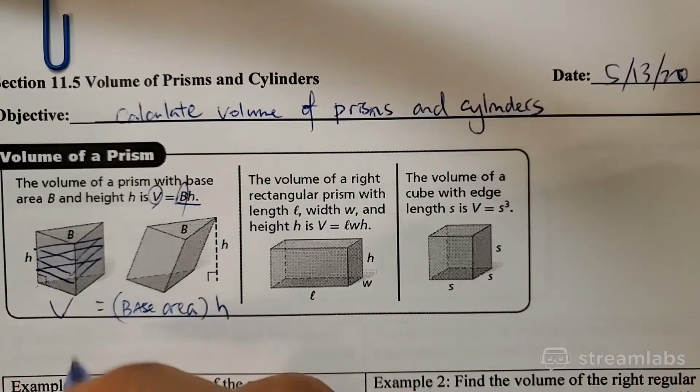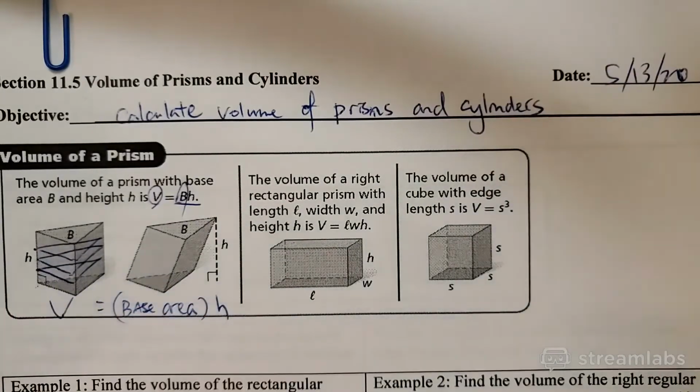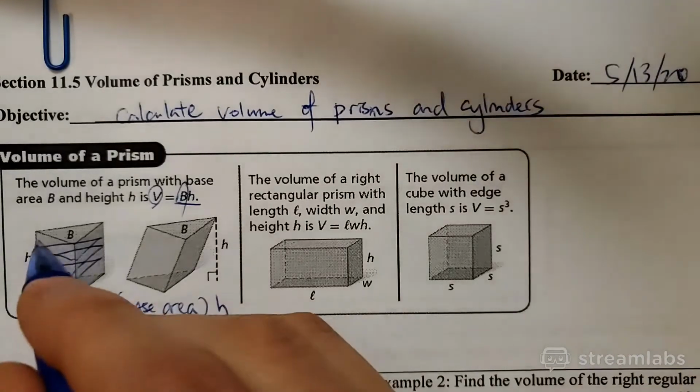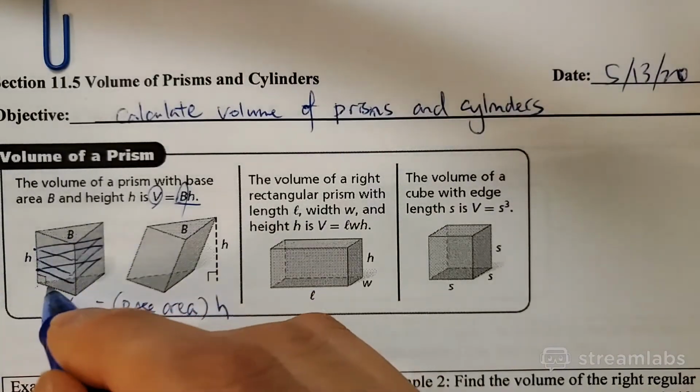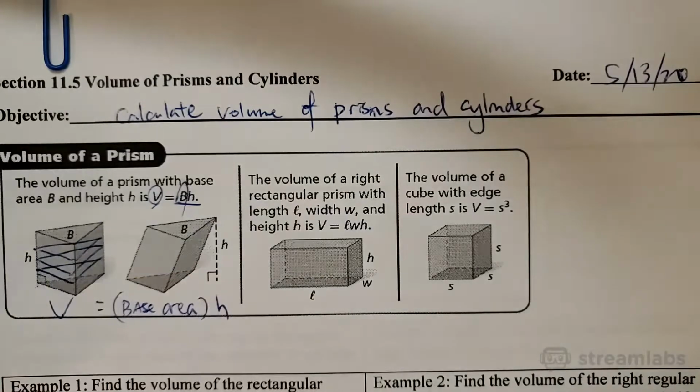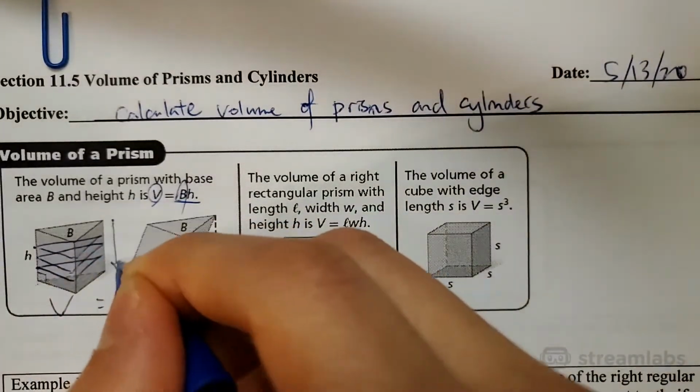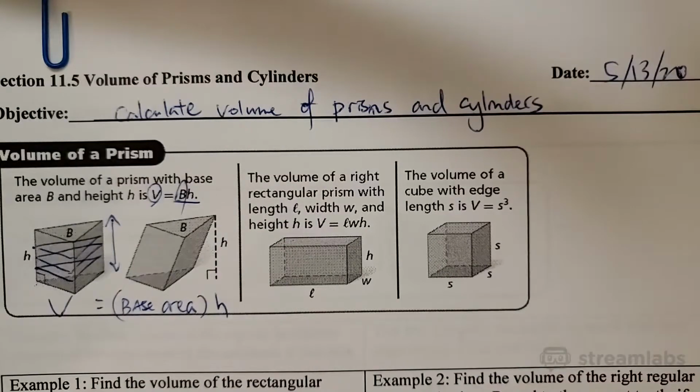And each of the layers is exactly the same polygon as your base, right? So how do I know what the volume is? You figure out how many stacks you get. Well, how many stacks did I get? I multiply by the height, how high this thing is, okay? So that's why it's base area times height, you get a volume.